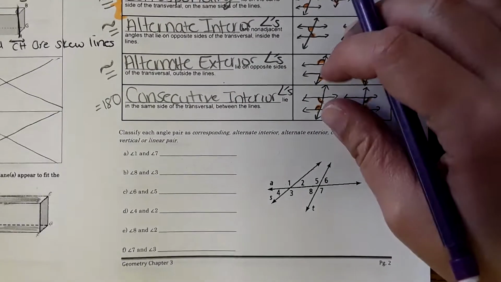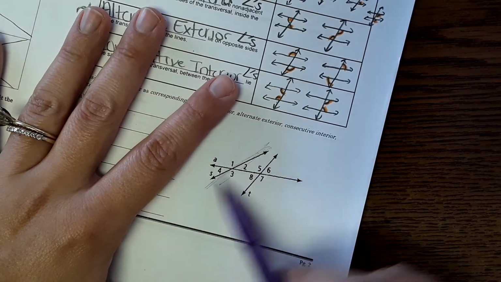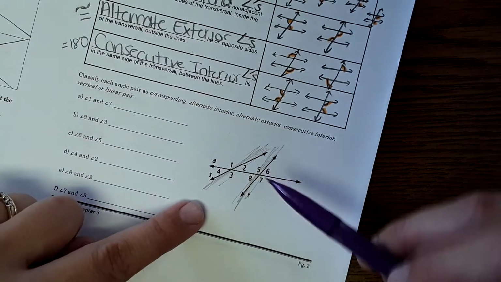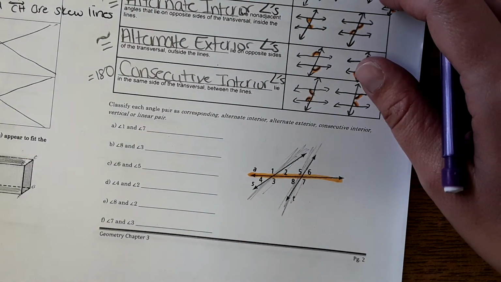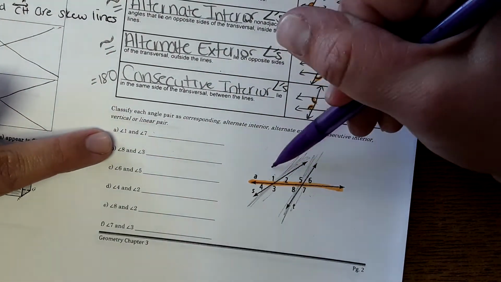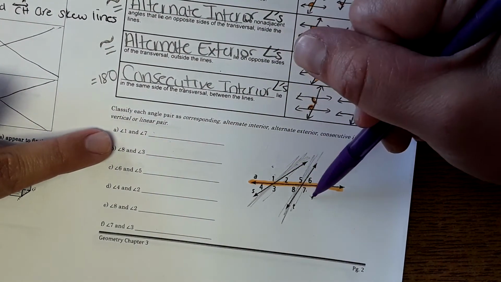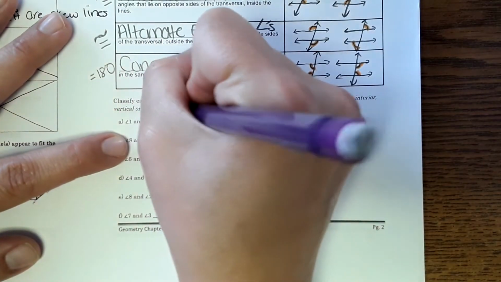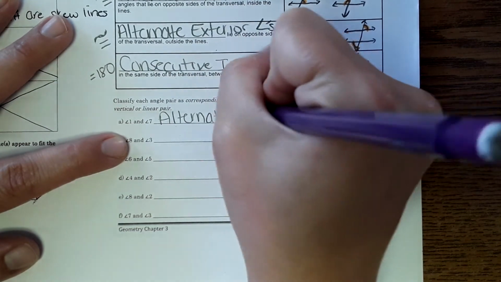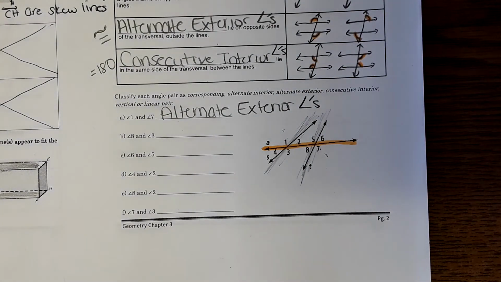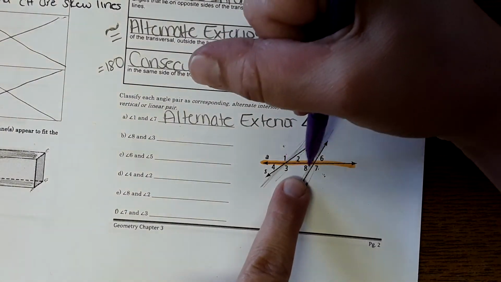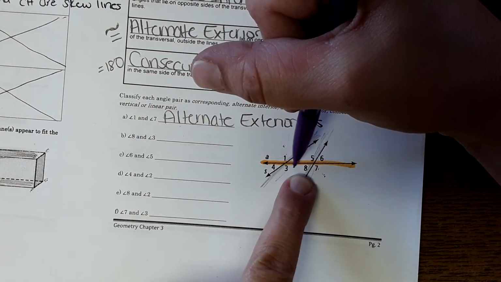Okay, so in this example here, we have our two lines. In this example, the lines aren't parallel, but you get the gist. And then here's the transversal right here, so it's kind of sideways from what we were just looking at. But we're smart, we can still do it. Okay, so it says angle 1 and angle 7. They are alternate sides of the transversal. They're on the exterior. So 1 and 7 are alternate exterior angles. Then 8 and 3. So here's our transversal. 8 and 3, they are consecutive interior angles.